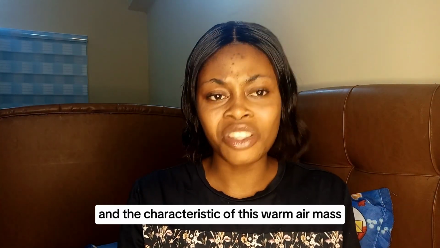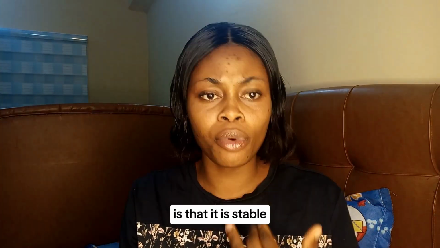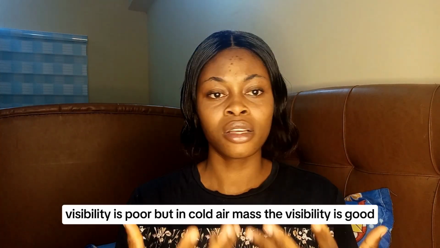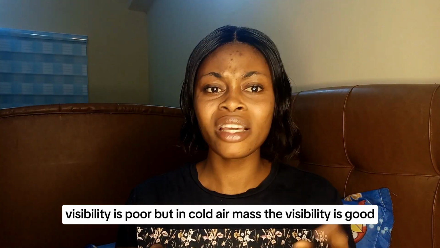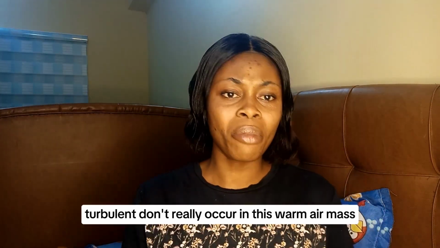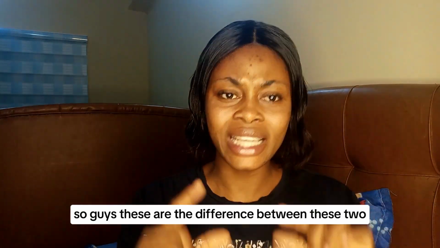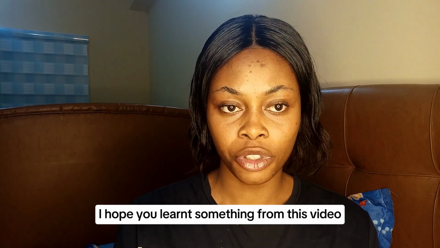And the characteristic of this warm air mass is that it is stable. Visibility is poor, but in a cold air mass, the visibility is good. Turbulence doesn't really occur in this warm air mass. So guys, these are the differences between these two. I hope you learned something from this video.